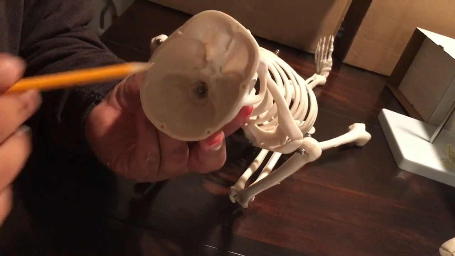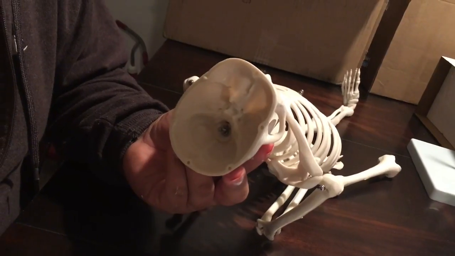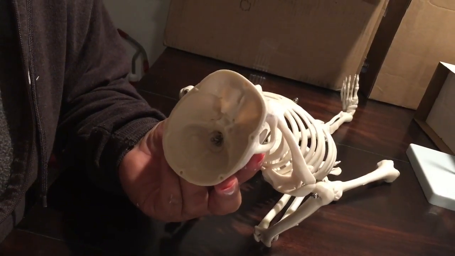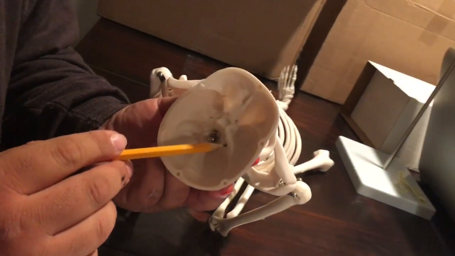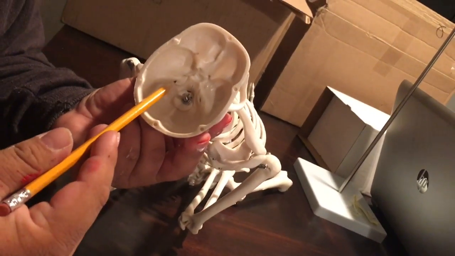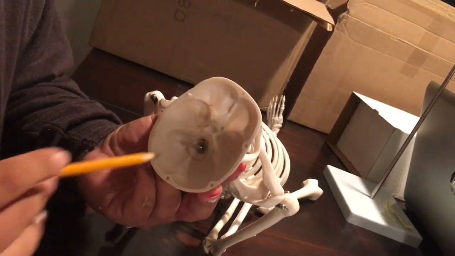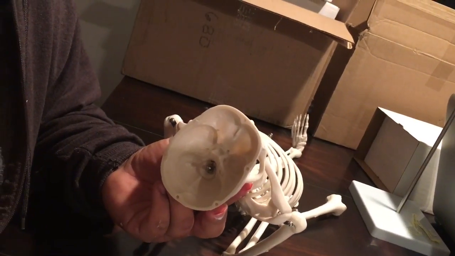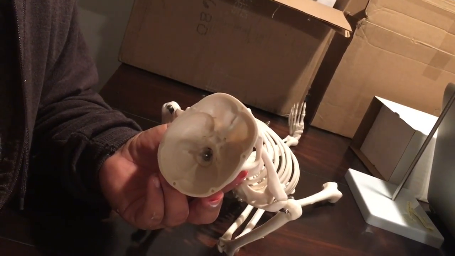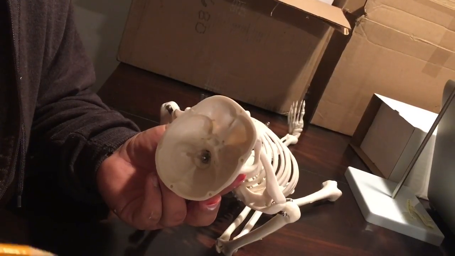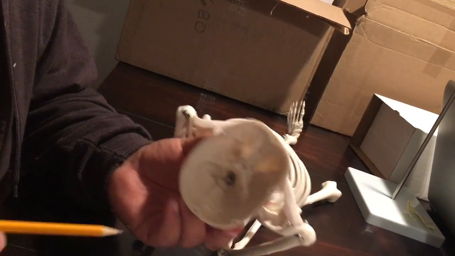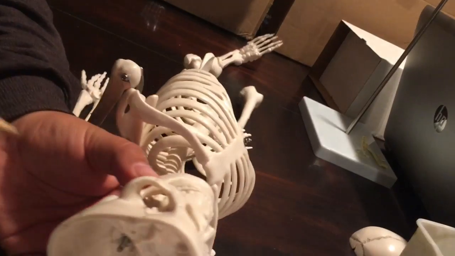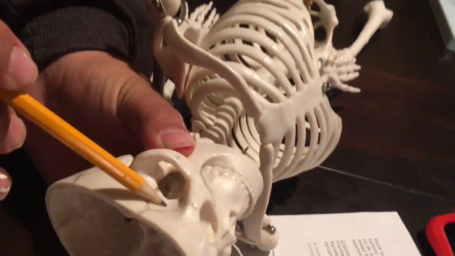Then we have the internal acoustic meatus, a little hole right here. What goes through it is the vestibulocochlear nerve, the facial nerve, and the labyrinthine artery.